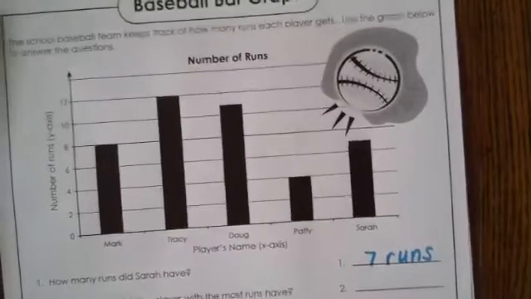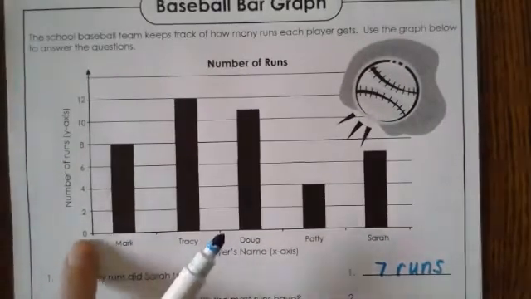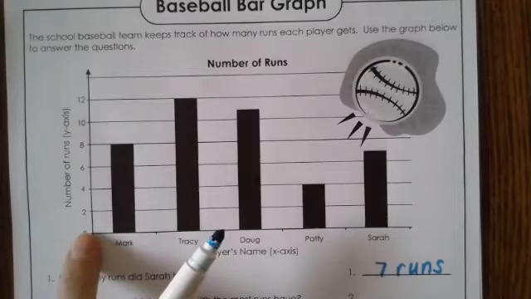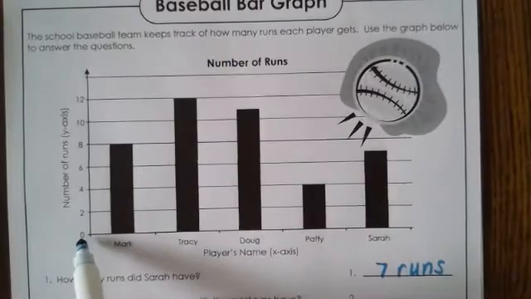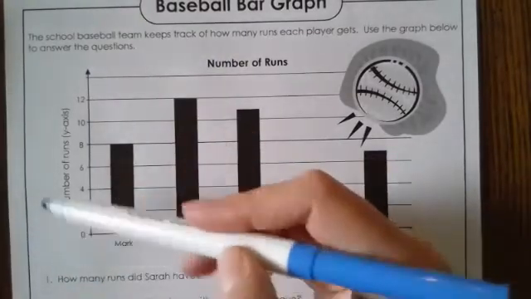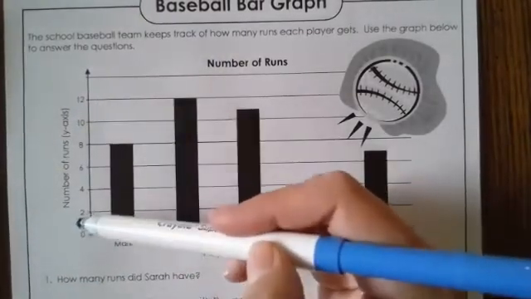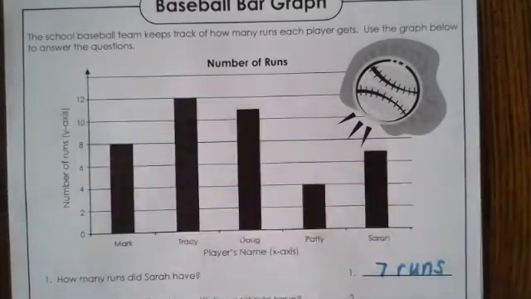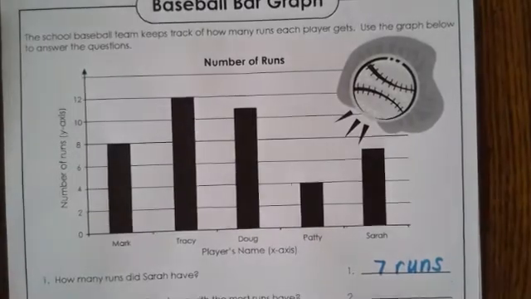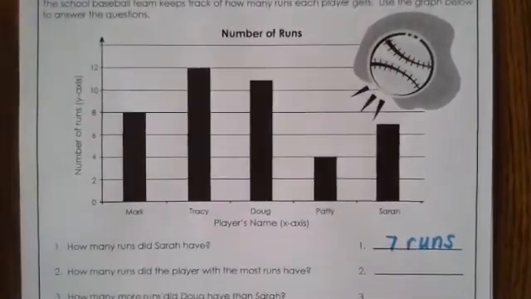And one key thing that I wanted to point out to you, our scale over on our vertical y-axis, it's starting with 0 and it's climbing the whole way up to 12. It's counting by twos, 2, 4, 6, 8, 10, and 12. So we're going to go ahead and get started by answering our questions.